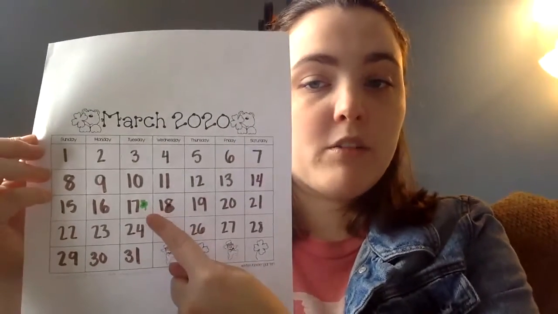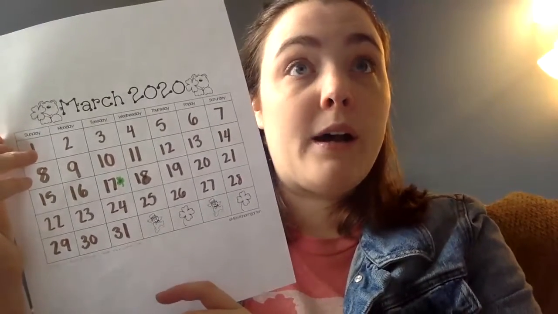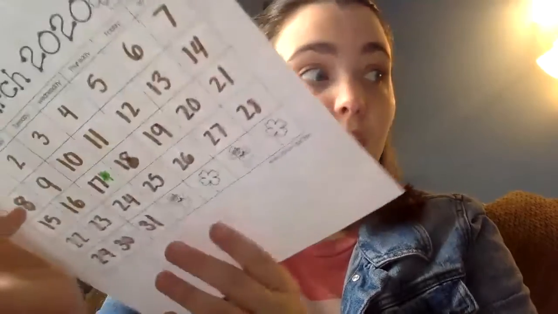We also use calendars. If you remember, our shamrock reminds us that was St. Patrick's Day. So we also use calendars to tell us when things are coming. You could write people's birthdays, or just to help you figure out when you have an appointment or a party or something like that.